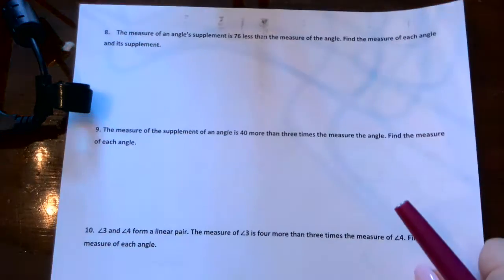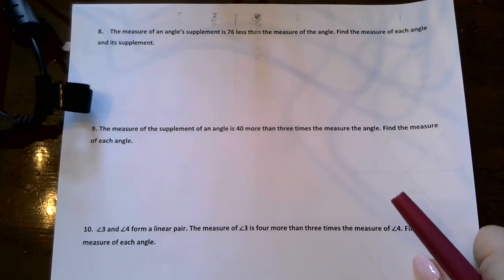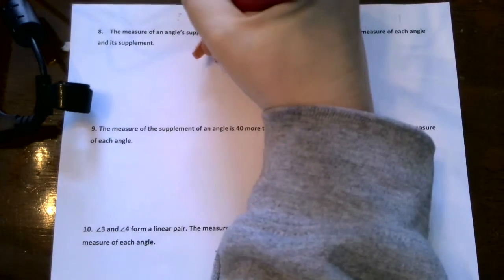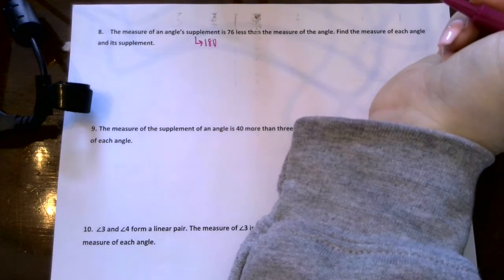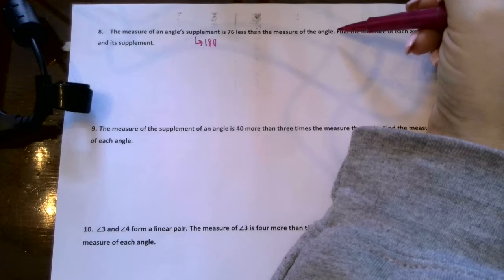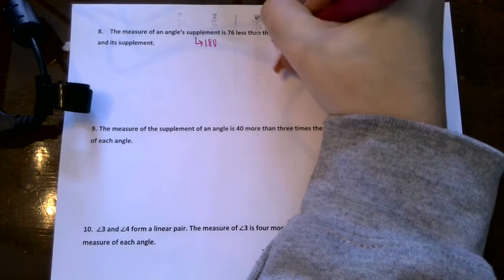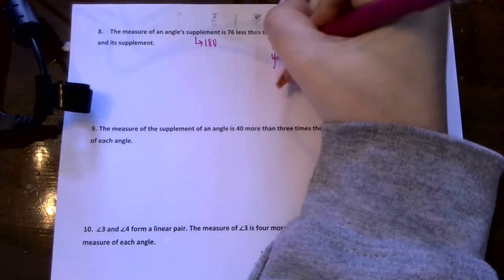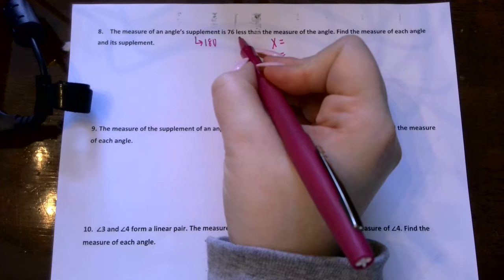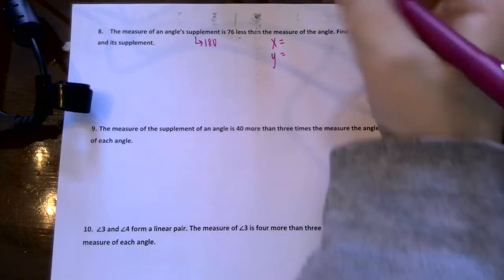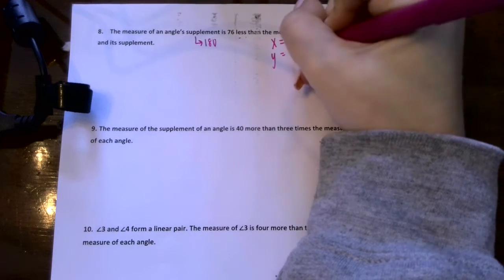Okay, so just another one, kind of similar. Number 8 says the measure of an angle's supplement, so that's going to be 180 degrees, is 76 less than the measure of the angle. Find the measure of each angle and its supplement. So I'm going to call my angles X and Y. One of them is 76 less than the measure of the other angle, so I'm going to say Y minus 76.